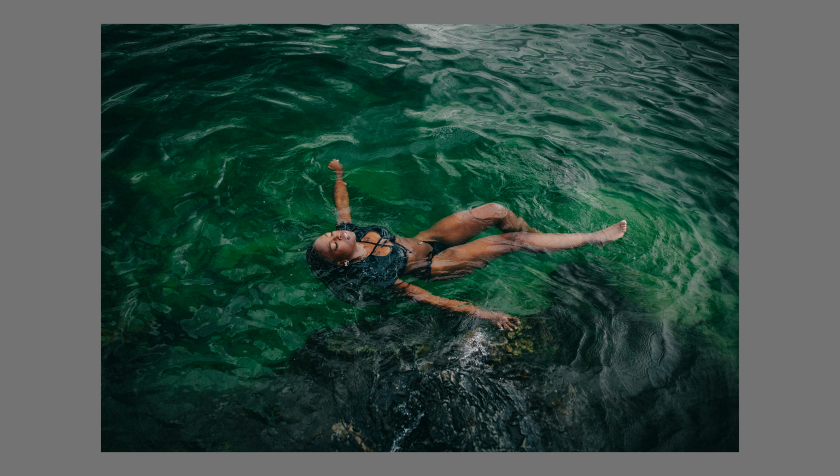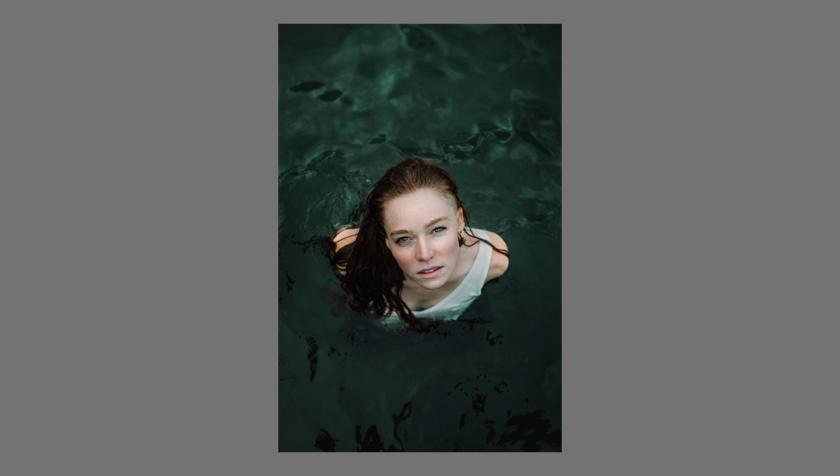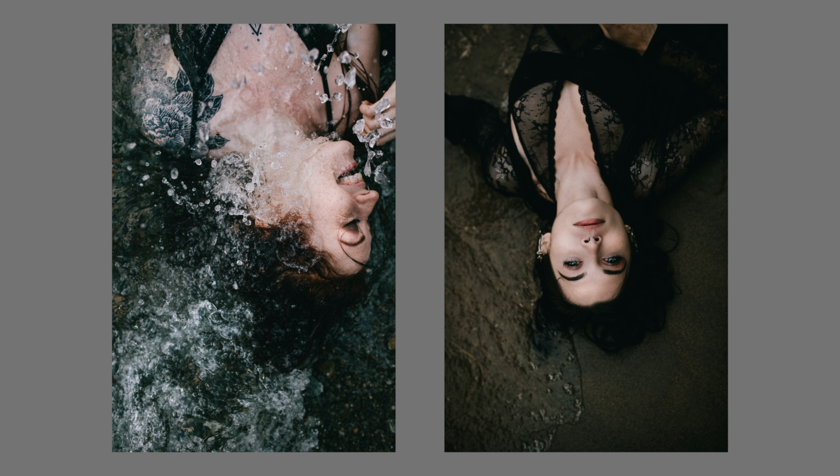Shoot from a high angle. Shoot from a low angle. Put objects in the foreground. Get above the subject. Turn them upside down.